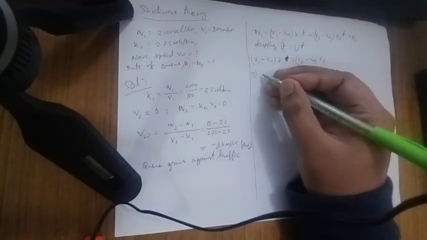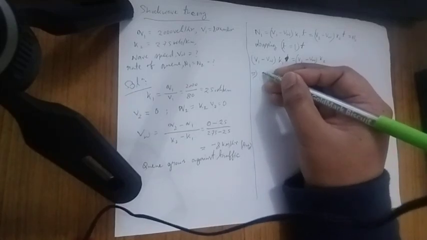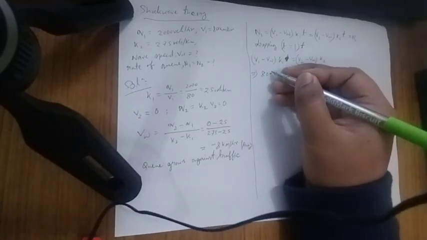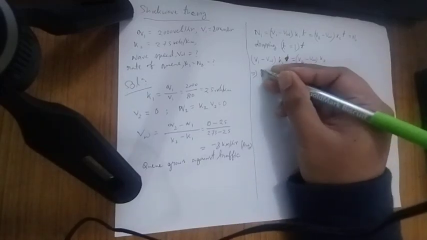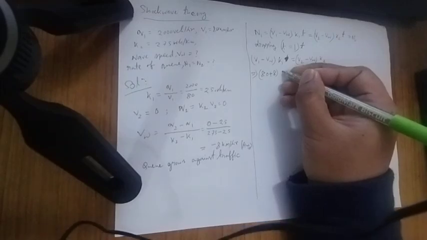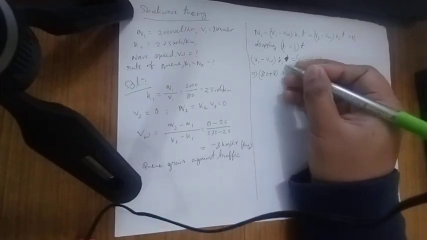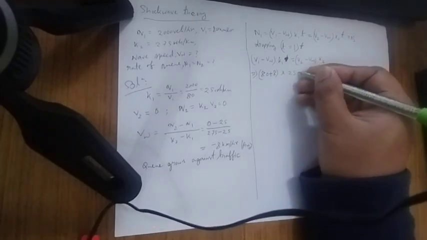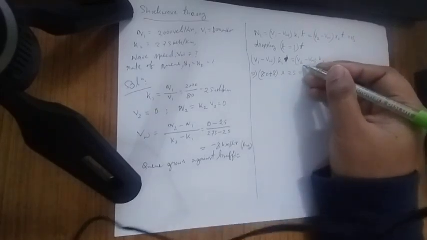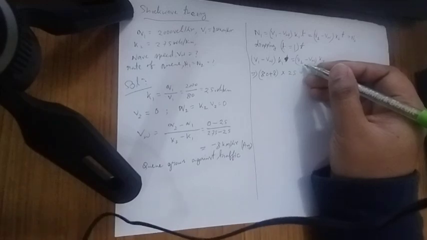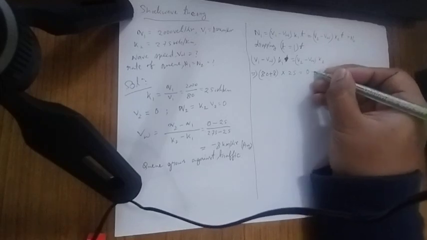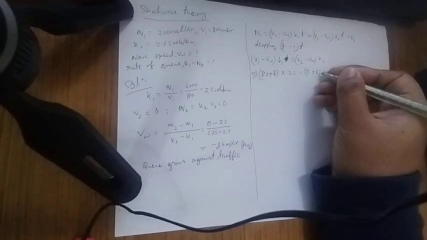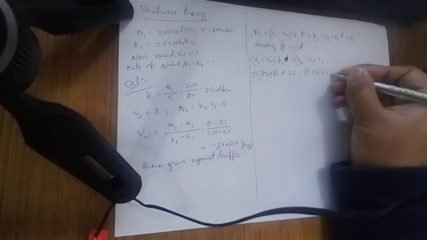So the V1, that is speed at upstream, is given as 80, and VW is minus 8, so minus minus becomes plus, and K1, that is 25. The value of V2 we calculated is 0, and VW is minus 8, so minus minus plus 8 into K2. The K2 value is 275.